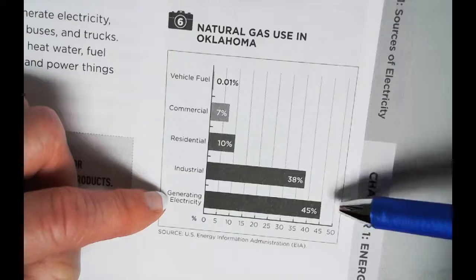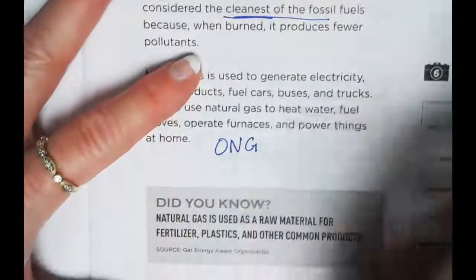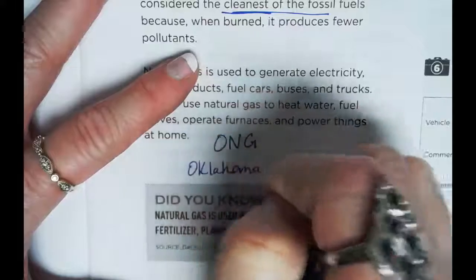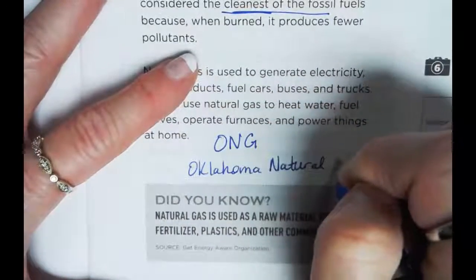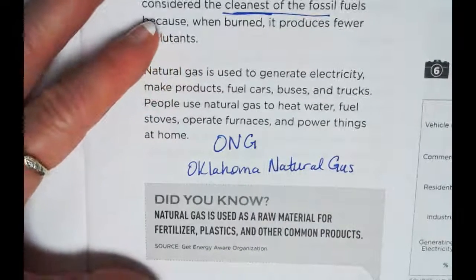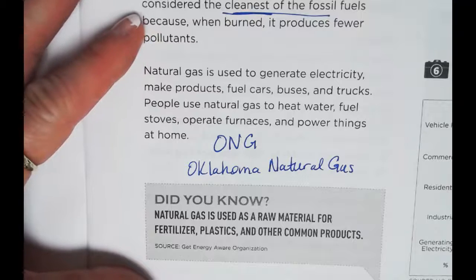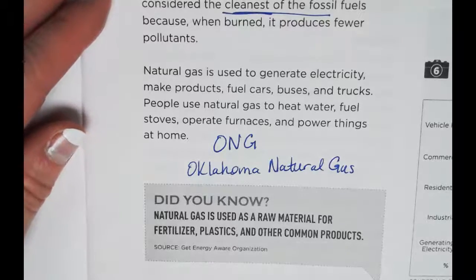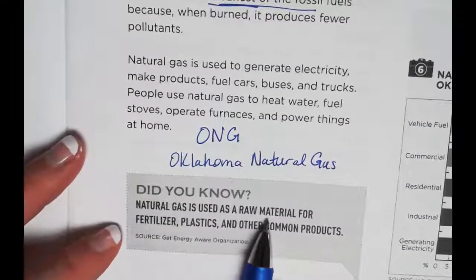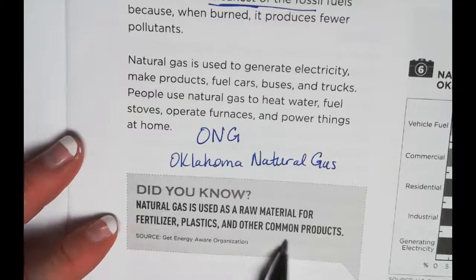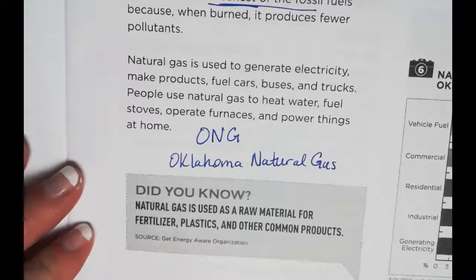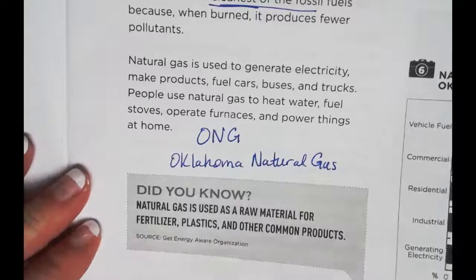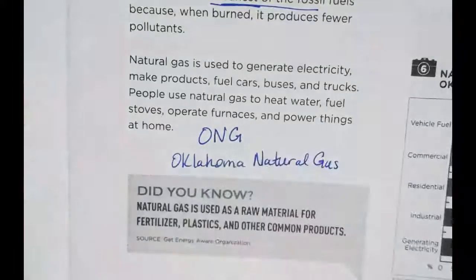Have you guys heard of ONG? What is that? What's the company? Oklahoma Natural Gas. Did you know natural gas is used as raw material for fertilizers, plastics, and other common products? So they use natural gas quite a bit. I really don't want them to get rid of natural gas, right?